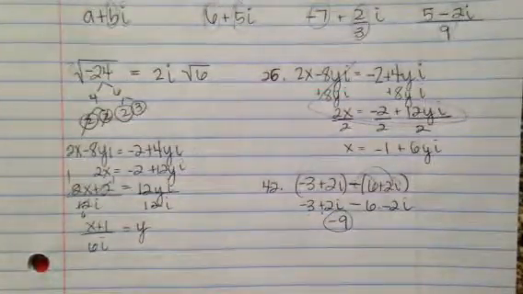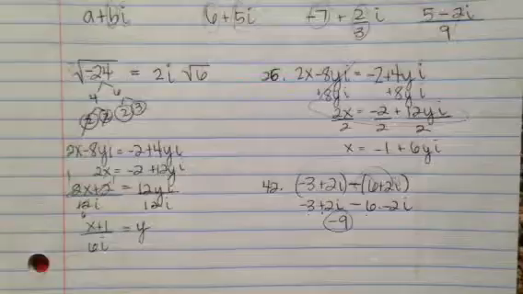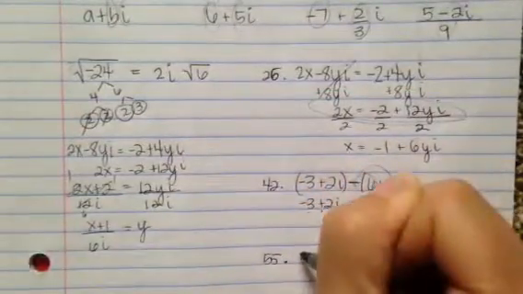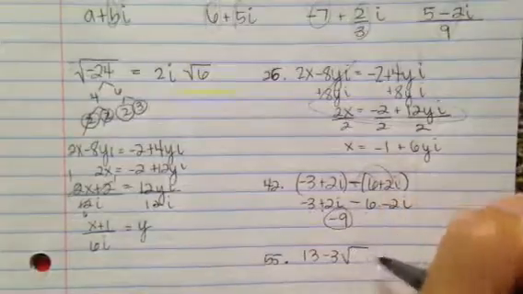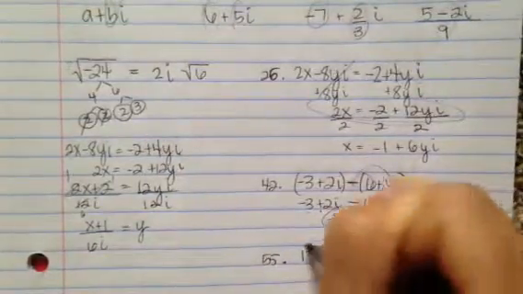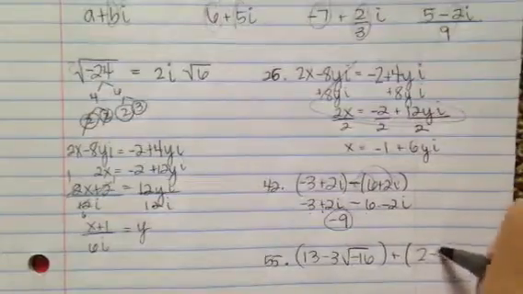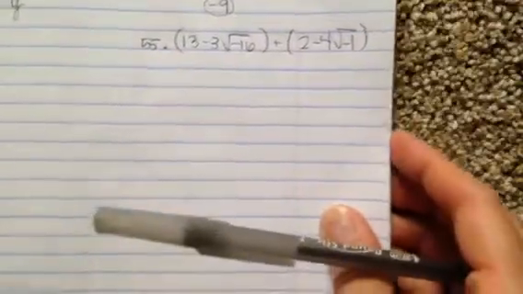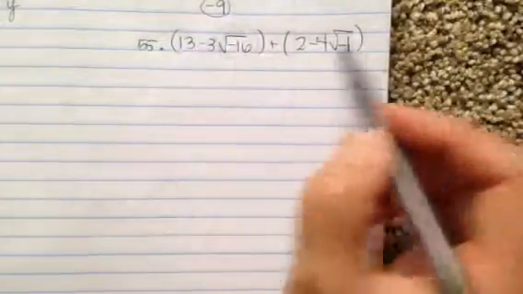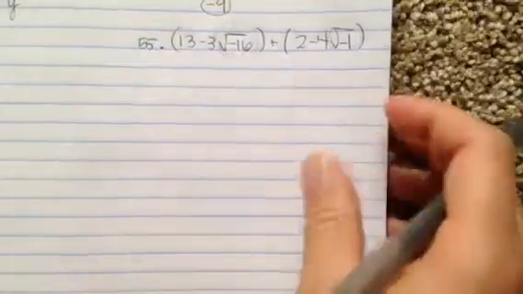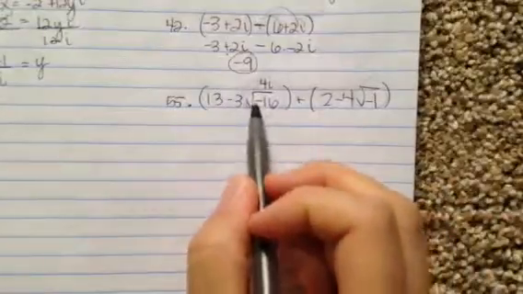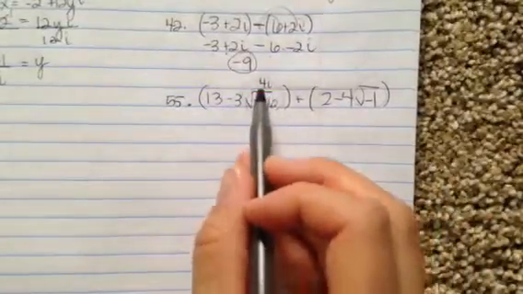Okay, let's do a little bit tougher one. Let's do 55. So we have 13 minus 3 root negative 16 plus 2 minus 4 root negative 1. Okay, so first, root negative 16 and root negative 1, I can simplify. So root negative 16 is going to be 4i, because it's negative, so then that means i, and root 16 is just 4.